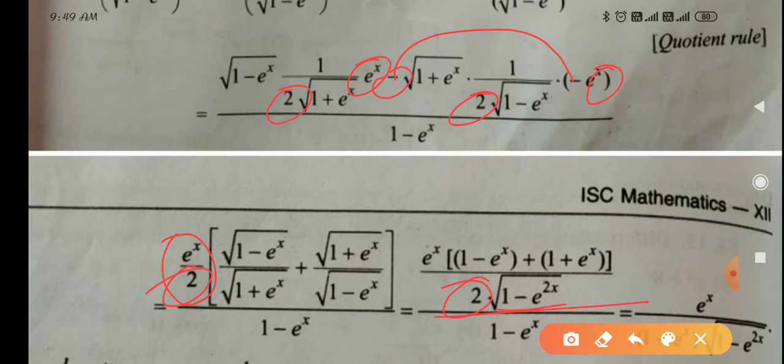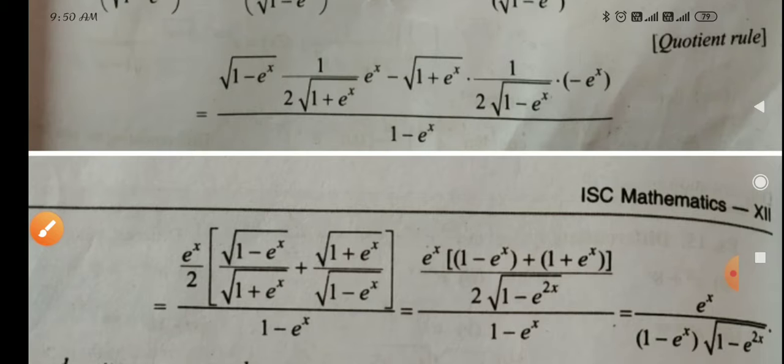The a plus b, a minus b formula you can apply. In the numerator the under roots will cancel, this will be multiplied, this will be multiplied. So 1 minus e to the power x plus 1 plus e to the power x. E to the power x will cancel. So 1 plus 1, 2. The 2 will also cancel. So 2 and 2 cancel. The final answer is e to the power x upon under root 1 minus e to the power 2x. You can see e to the power x upon 1 minus e to the power x into under root 1 minus e to the power 2x.